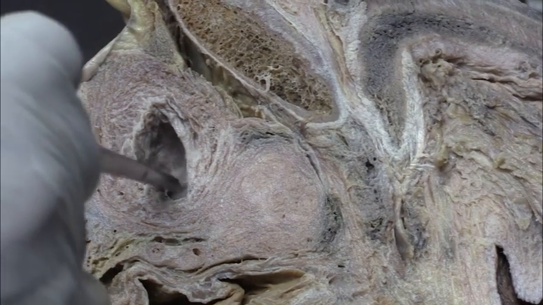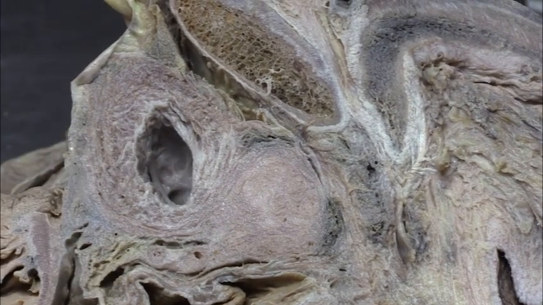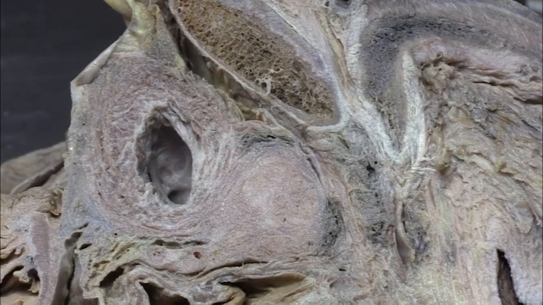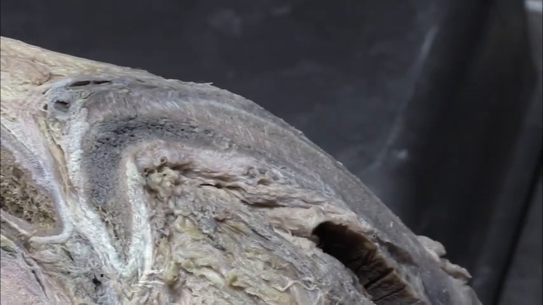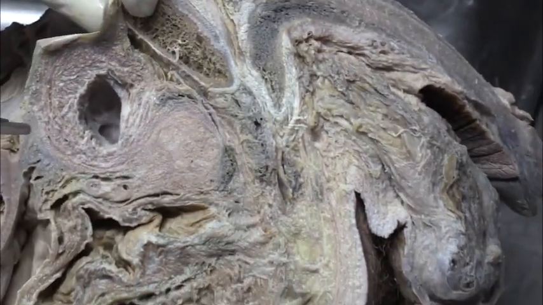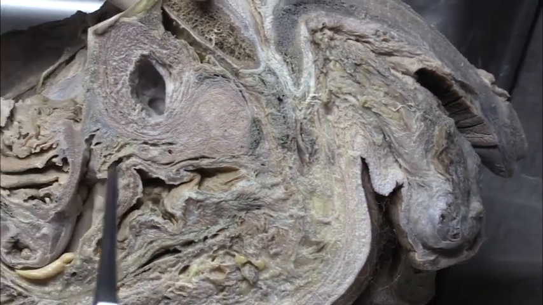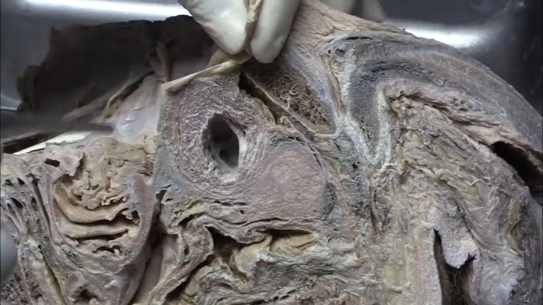So the tight junctions within the transitional epithelium are pretty effective, so that you don't have urine and toxins within urine draining back into the bloodstream.